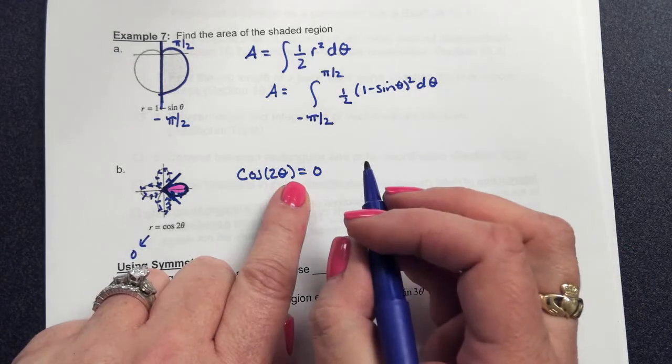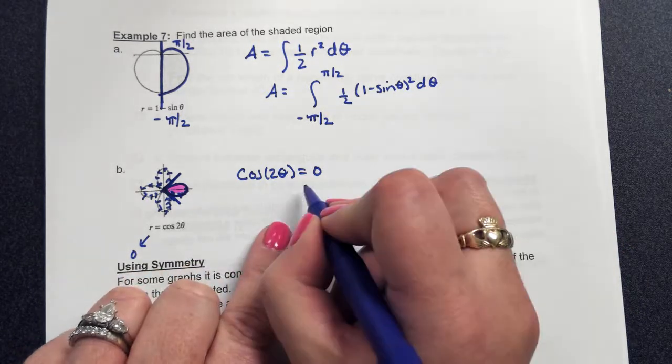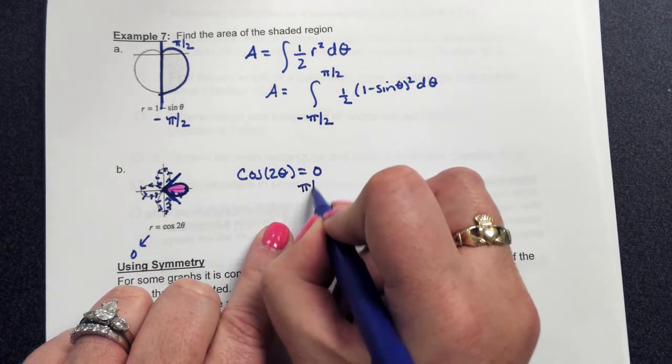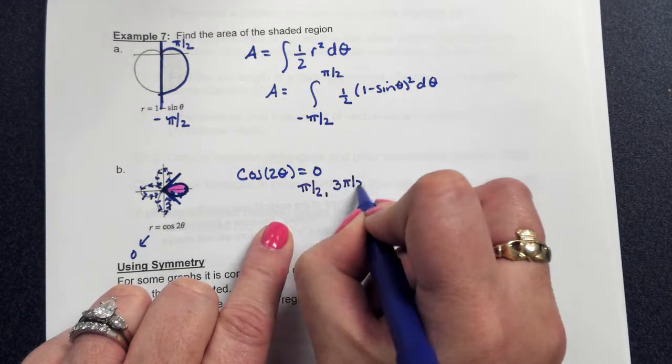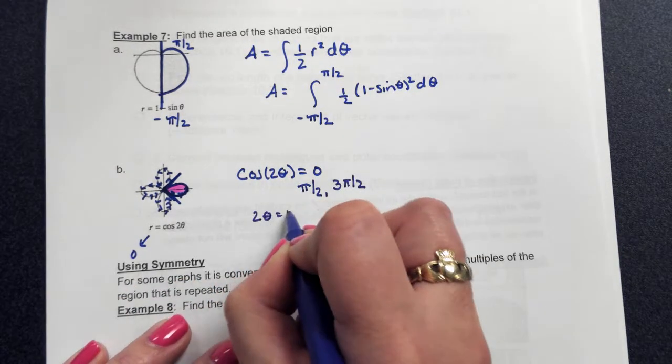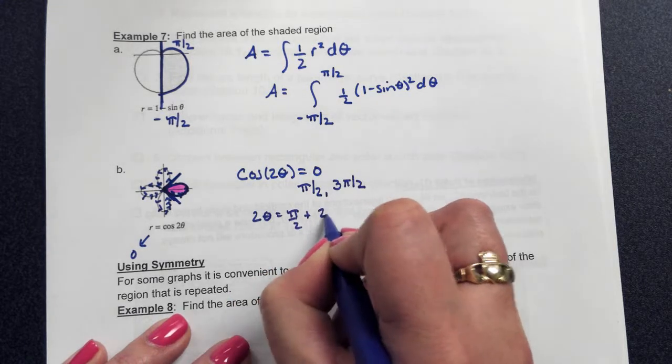So now, where is cosine equal to 0? Cosine is equal to 0 at pi over 2 and 3 pi over 2. So then I have to do 2 theta is equal to pi over 2 plus 2 pi k.